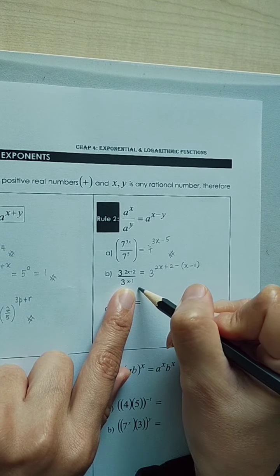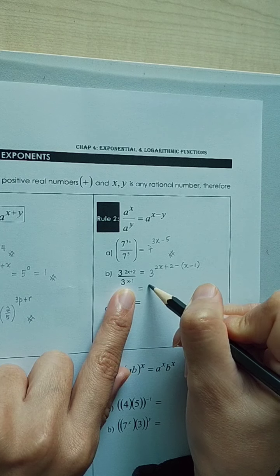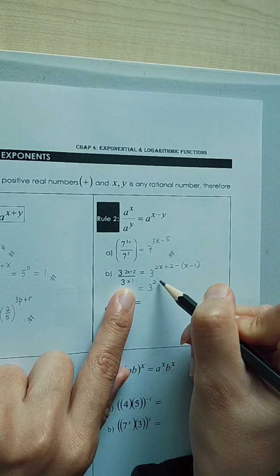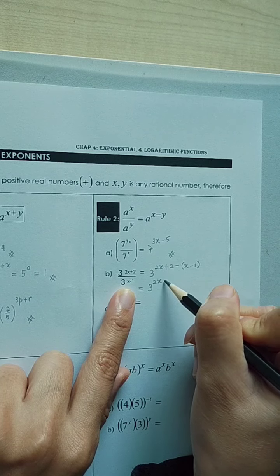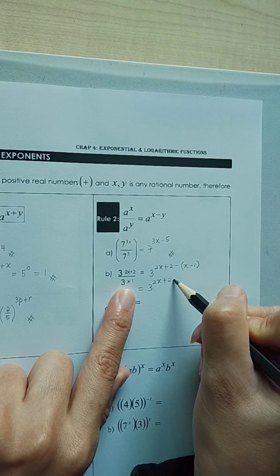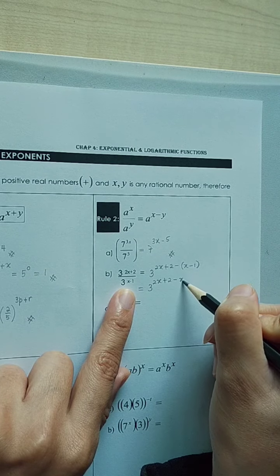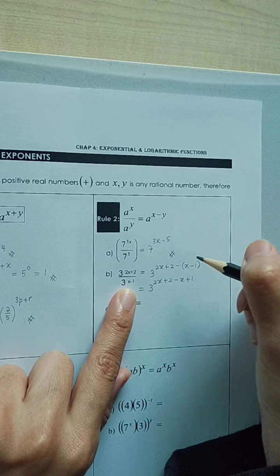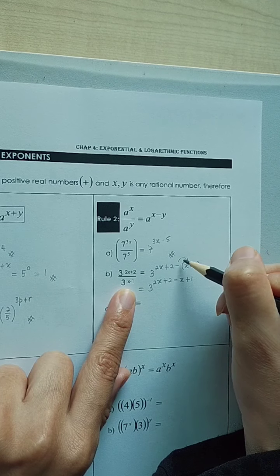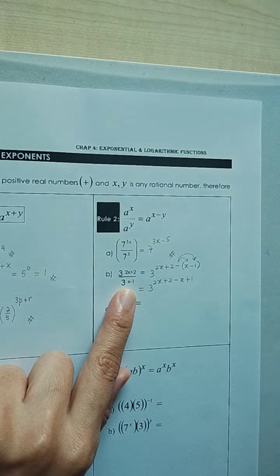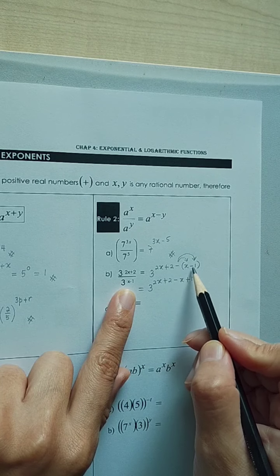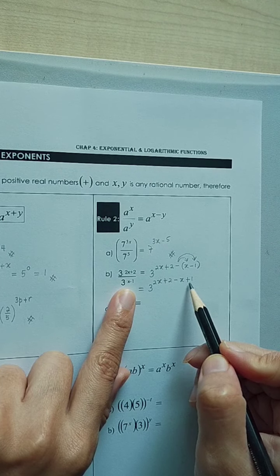Okay, and if you simplify further, you will get 3 power 2x plus 2, and then to open the bracket, minus x plus 1, because negative and negative 1 will become positive.